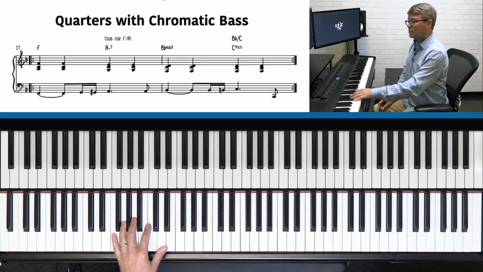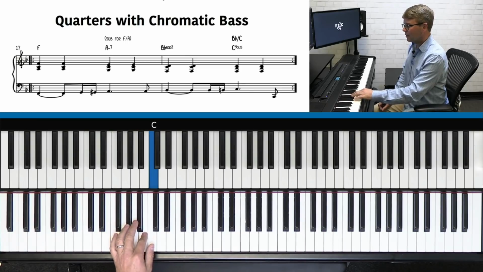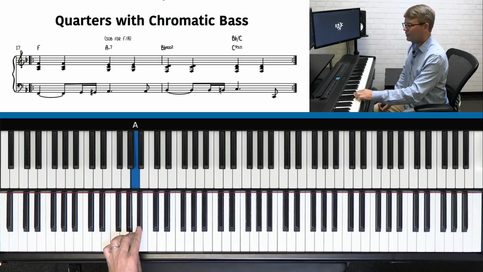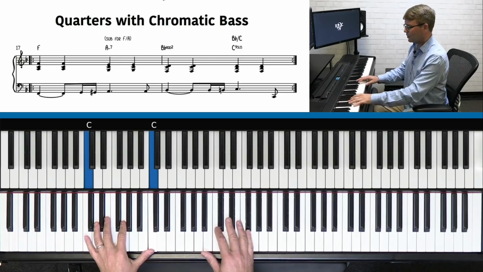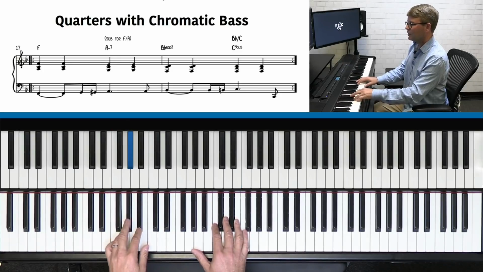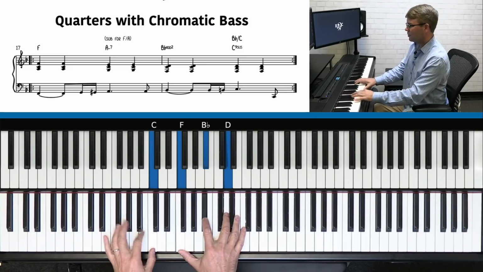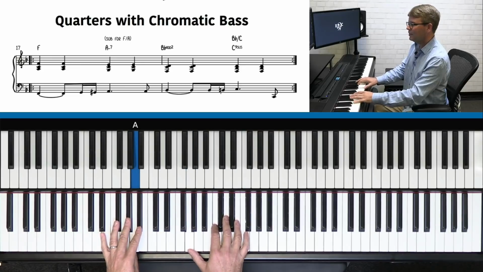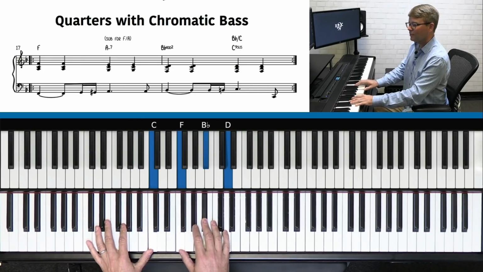And then the left hand is playing 1, 2 E and a 3, 4, and 1, 2 E and a 3, 4, and so on. Together, 1, 2 and a 3, 4, 1, 2, 3, 4, 1, 2, 3, 4, 1, 2, 3, 4.